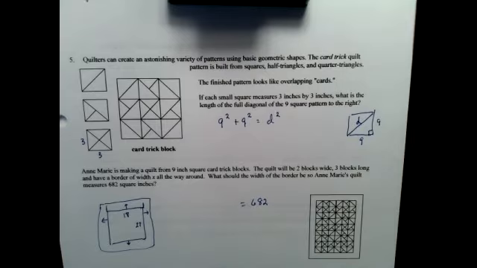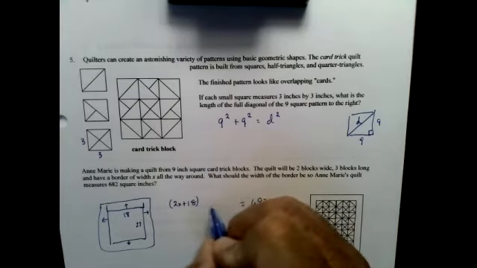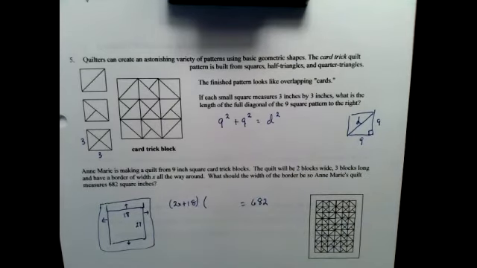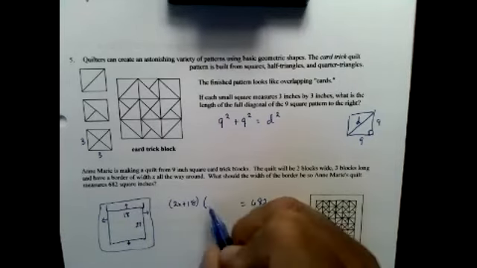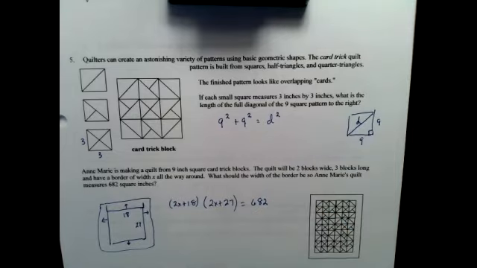What's X plus X? 2x. 2x, and then plus that original 18. The next one is going to be 2x plus 27. X plus 27. Good. Okay, this is almost the zero product property, but I don't have a zero there. So I'm going to have to multiply everything together, bring the 682 over, and go from there.